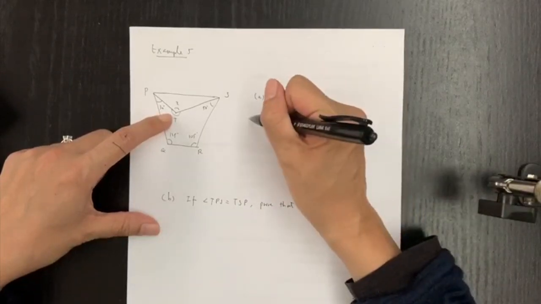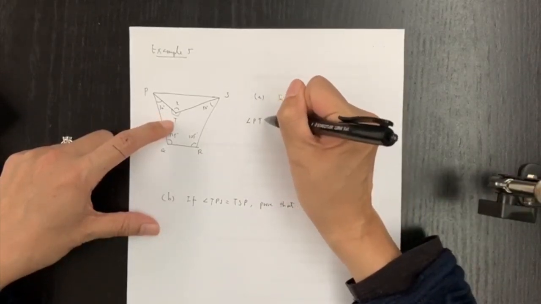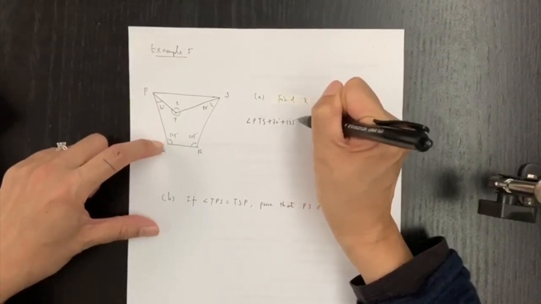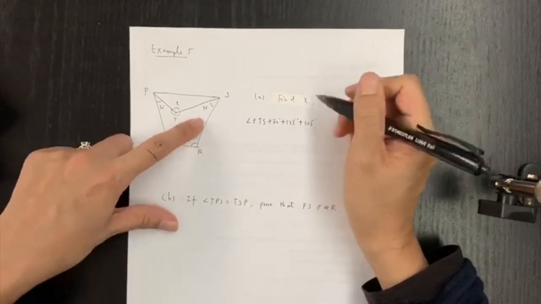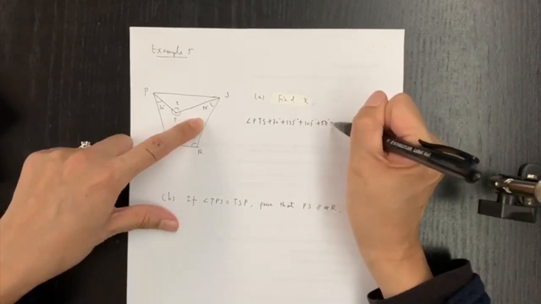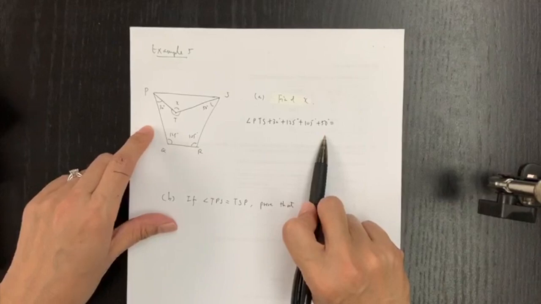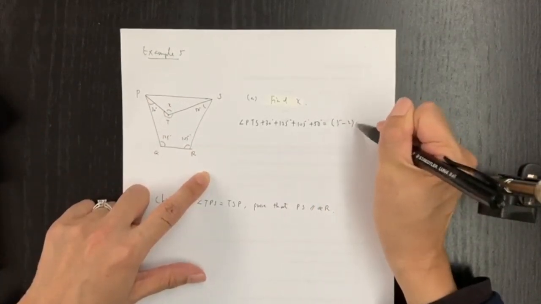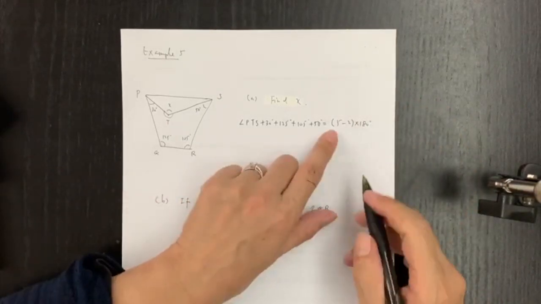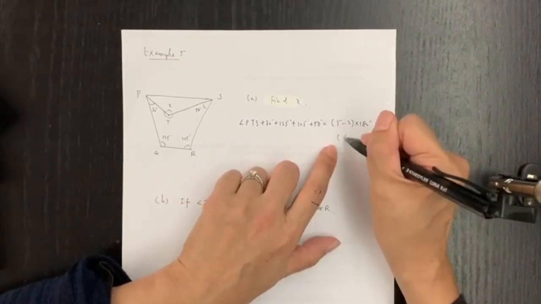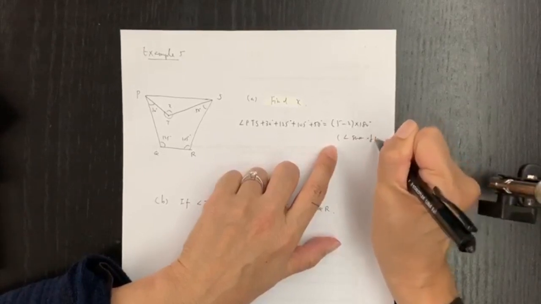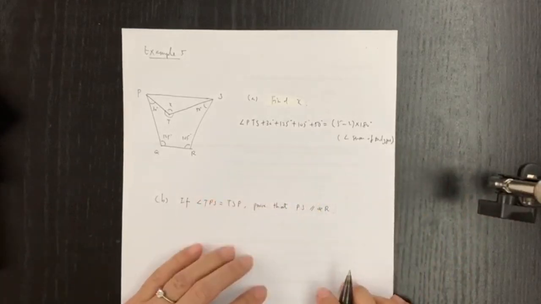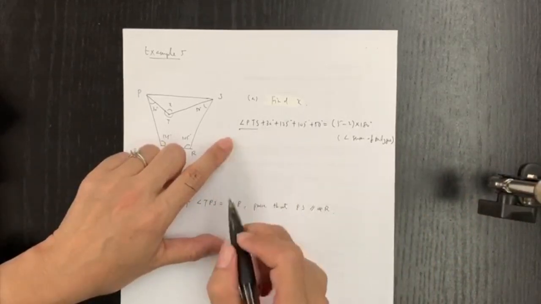This angle is angle PTS. Angle PTS plus 30 plus 125 plus 105 plus 50 is equal to, remember, a pentagon. How many sides are there? We have 5 minus 2, times 180. What is the reference I used here? The angle sum of polygon. Remember that? So therefore, I need to find my subject here.